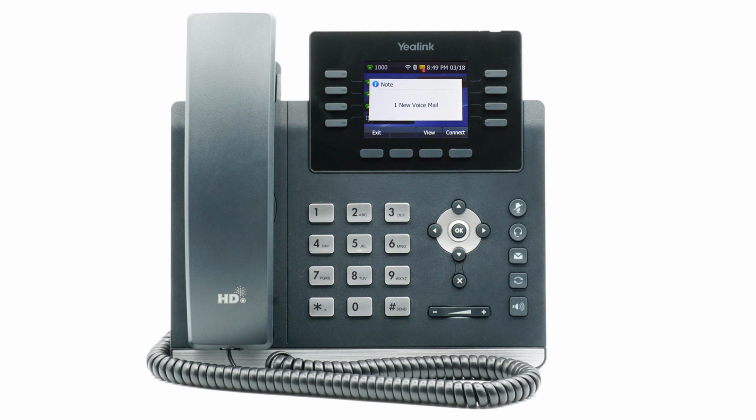To check your voicemail, pick up the handset, press the headset button, or press the speakerphone button, then press the voicemail button. Enter your PIN to access your voicemail box where you can listen to your voicemail messages or edit your outgoing greetings from the automated voice menu.